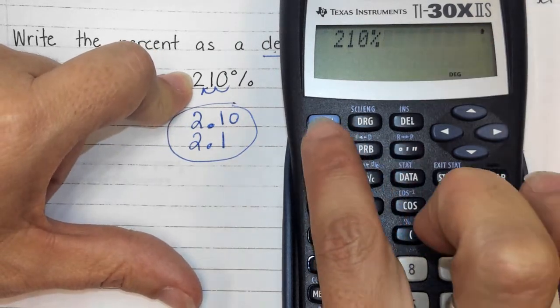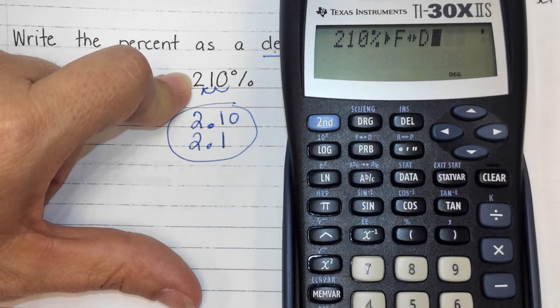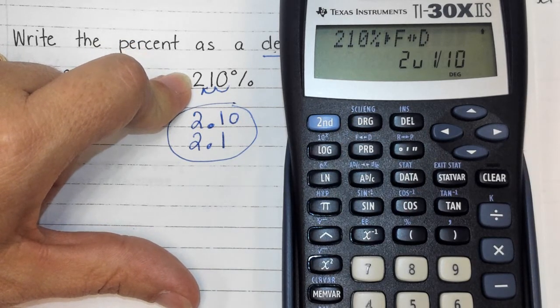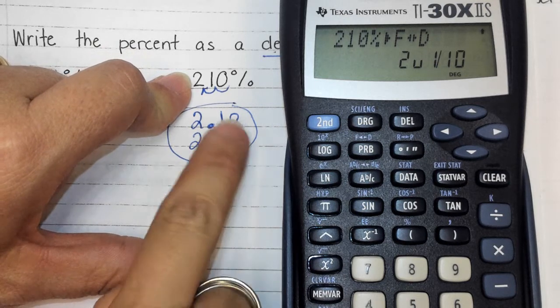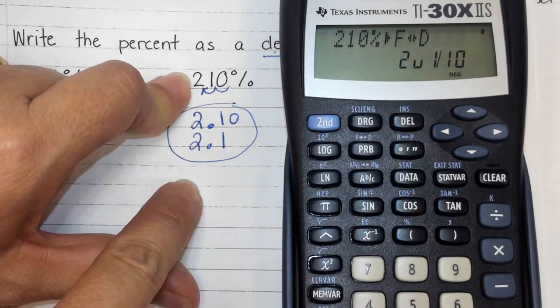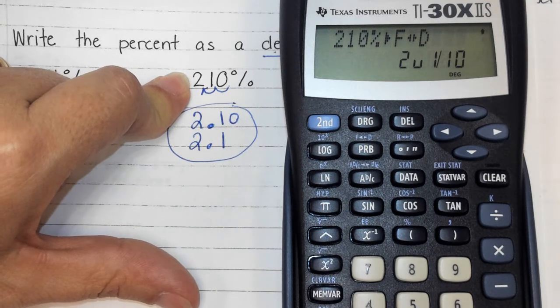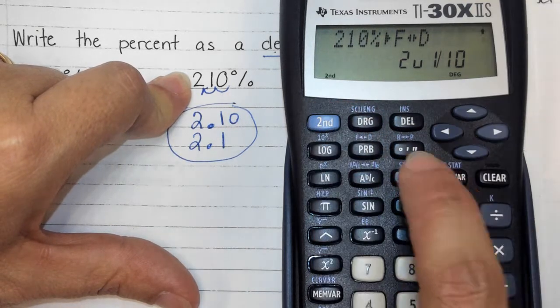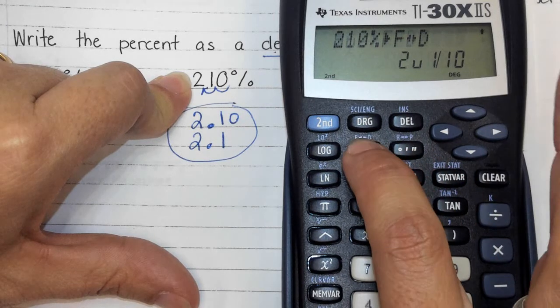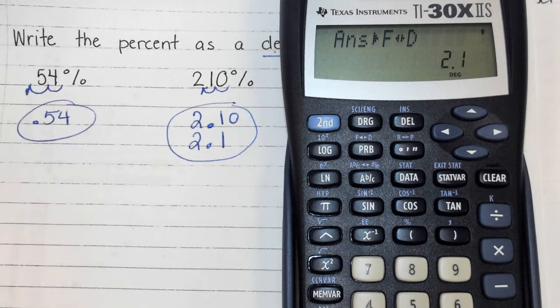I want to change it to a fraction or a decimal, and I get this weird 2 and 1/10. Listen, that is just a fraction. This is a decimal. So, I could hit F to D again. If I hit second, F to D again, and look at that. I get the answer. Alright. 2.10 is the answer. Listen, there's 2 different ways to do this.